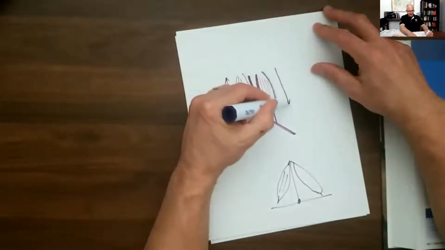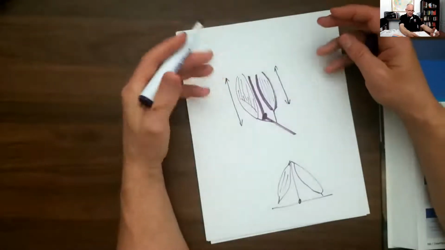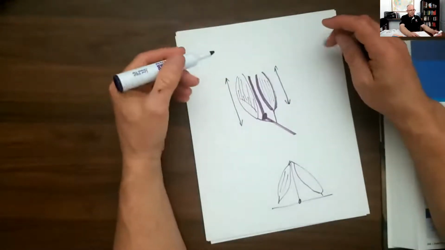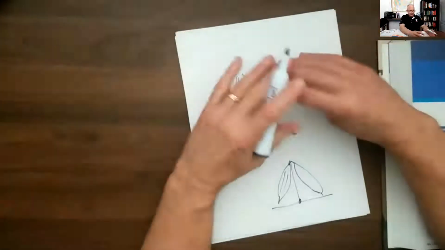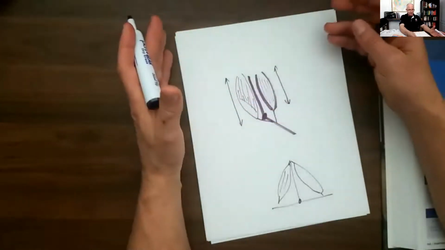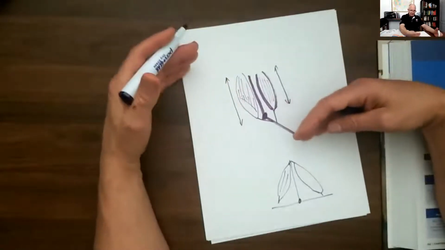It likes to stay at that length when it's at rest, not doing anything. That's the ideal length tension relationship.